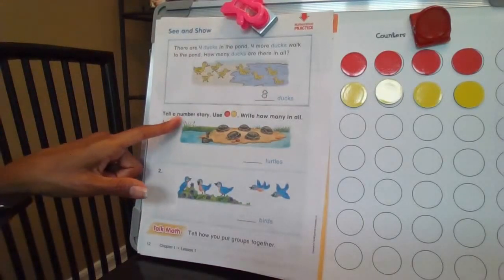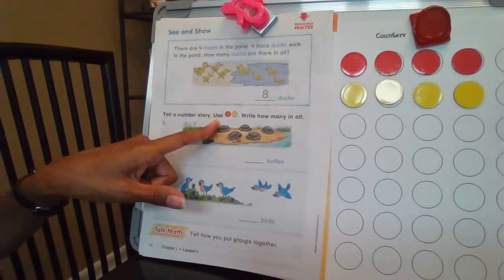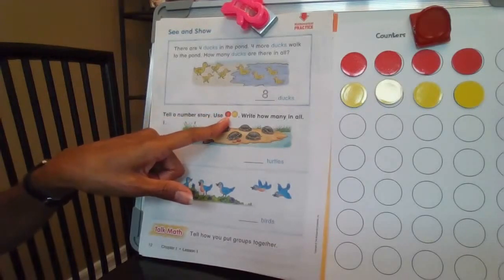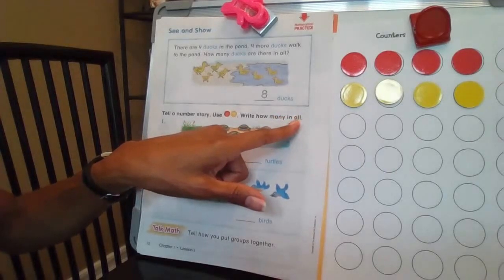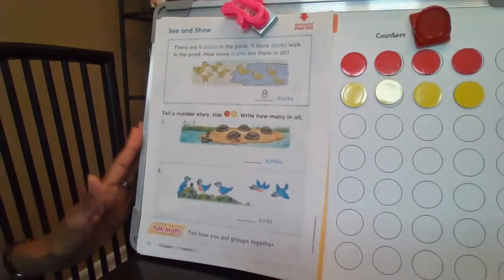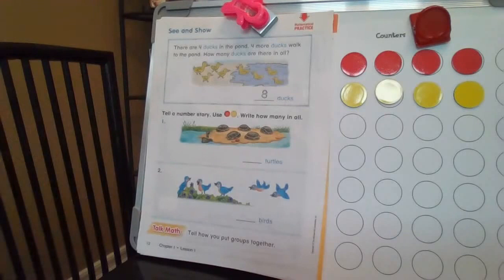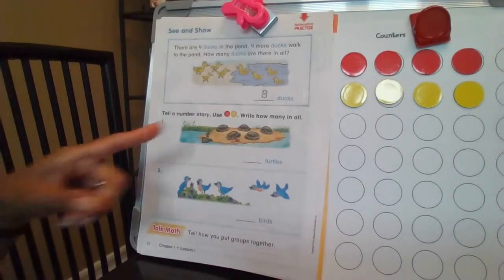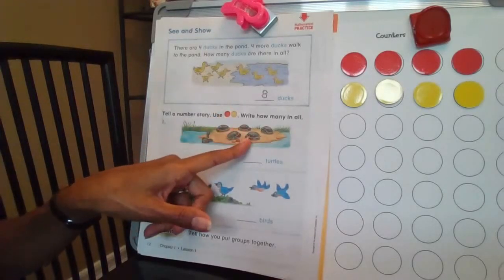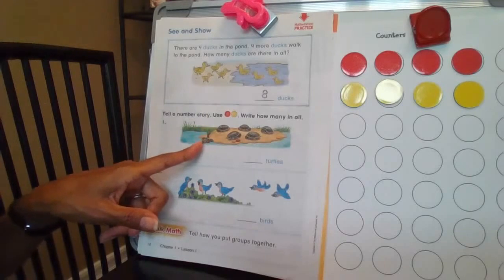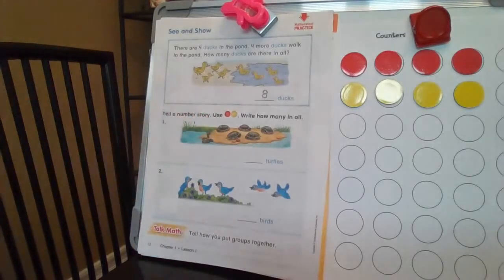Next, tell a number story. Use 2 colored counters. Then write how many in all. So by this picture, I have to come up with my own number story. So I see 5 turtles on the mound and 1 turtle crawling up to the mound.